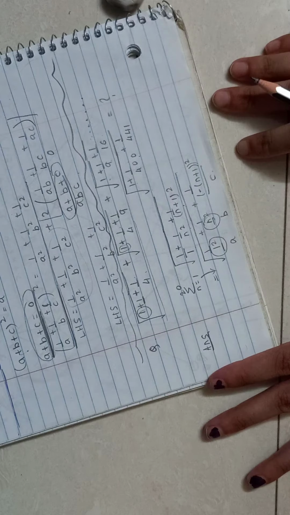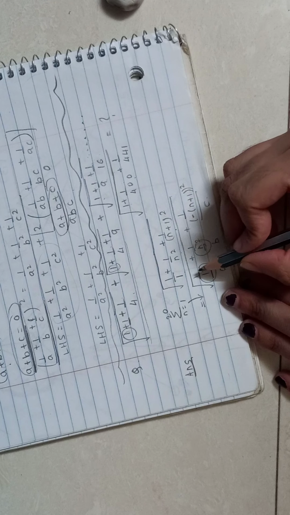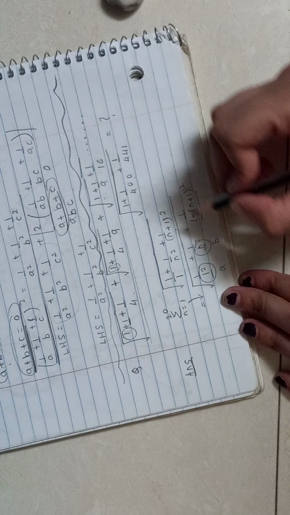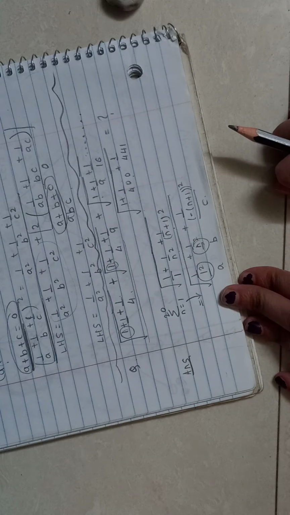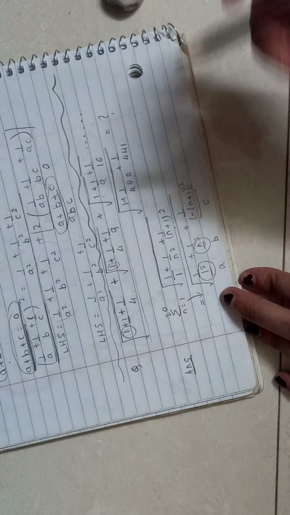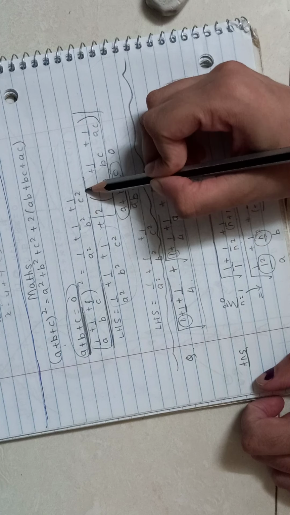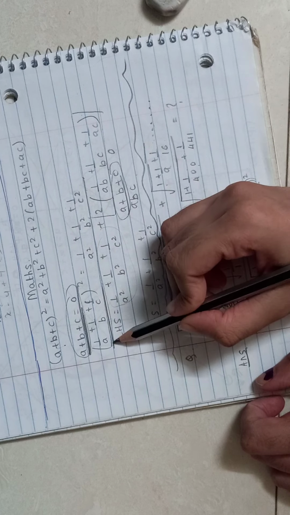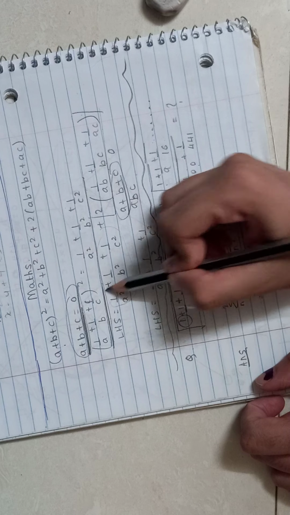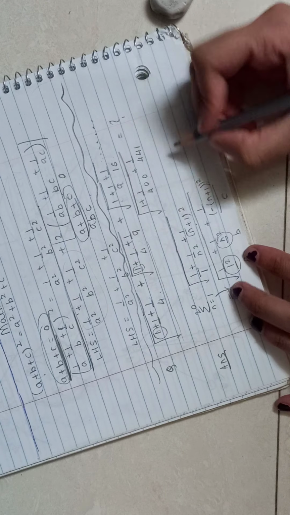The same thing, right? So now I can apply 1 upon a square plus 1 upon b square plus 1 upon c square. As we have learned before, this 1 upon a square plus 1 upon b square plus 1 upon c square is equal to 1 upon a plus 1 upon b plus 1 upon c whole bracket square.